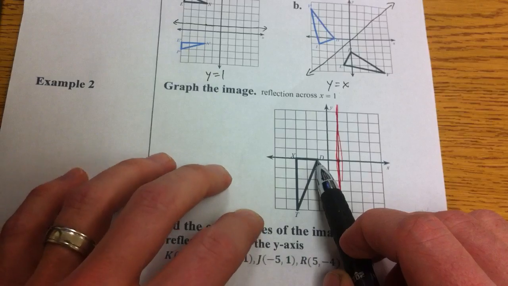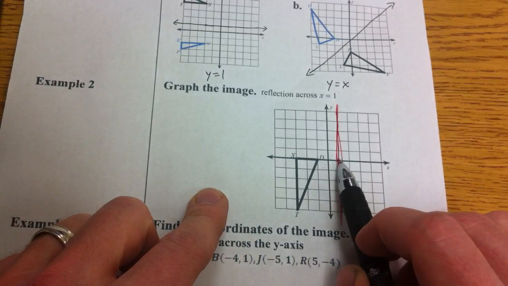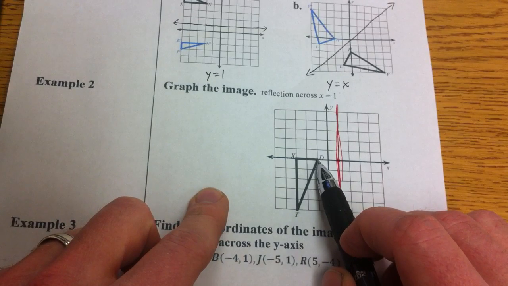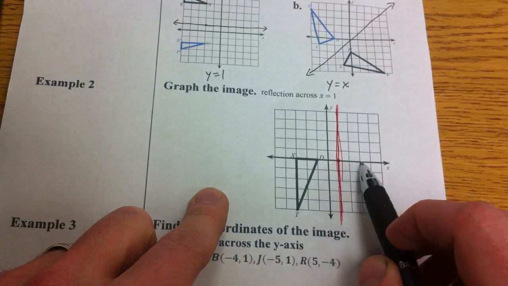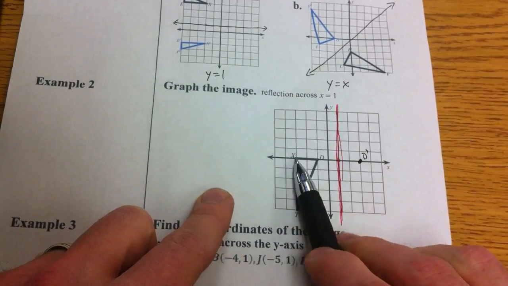Okay, so let's take each point, and all we have to do is count to the line of reflection, and then count that much farther again on the other side. So if I take D, how far away is D from the line of reflection? Well, I go 1, 2 to the line of reflection, so go 1, 2 more, that's going to be D prime.